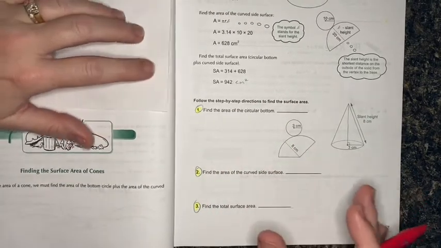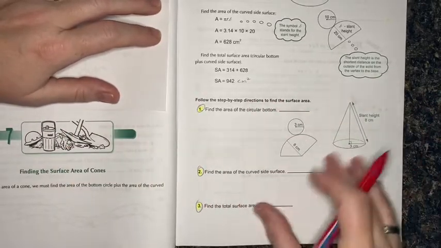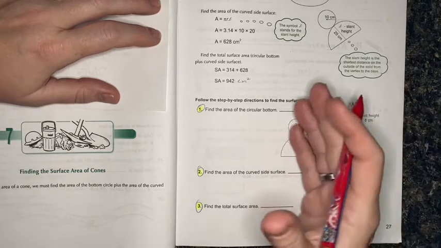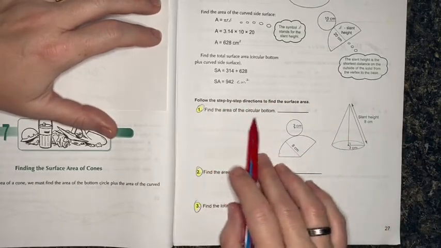There's one more on the next page, and on the next page I'll show you the formula all written out. Here we're breaking it down into parts. The next page we'll just use the straight up formula. Okay, so find the area of the circular bottom.